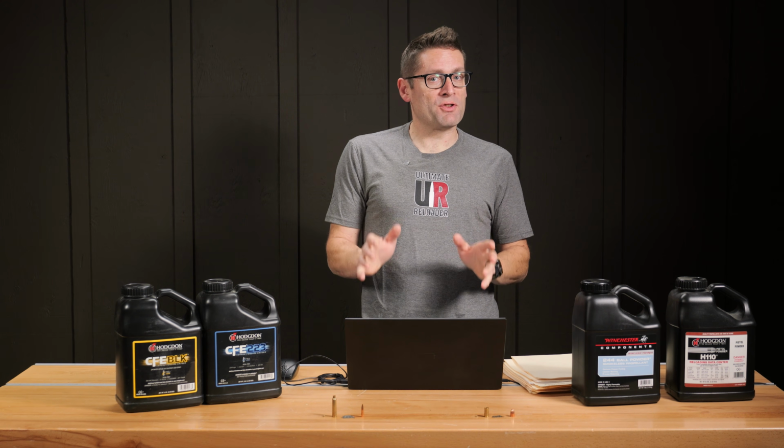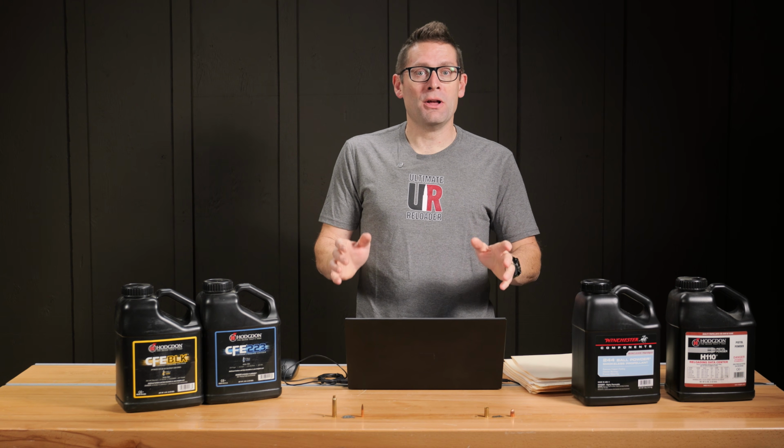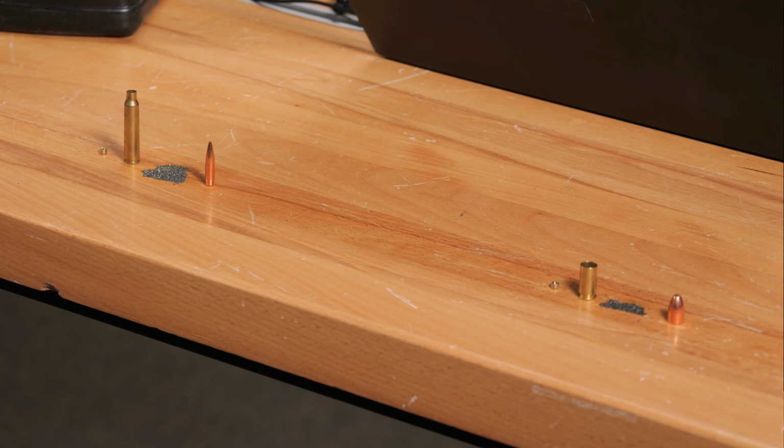When you go to load ammo, there's one thing that you are absolutely going to need, and that is reliable load data. What is load data? Well, if you see here, we have the components broken apart.